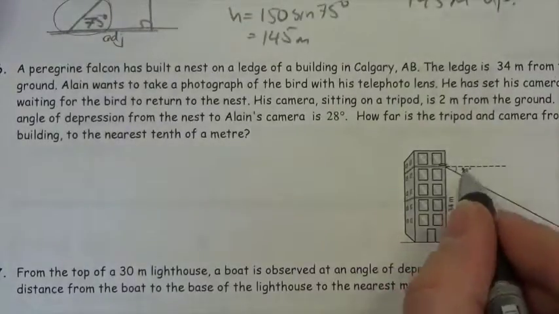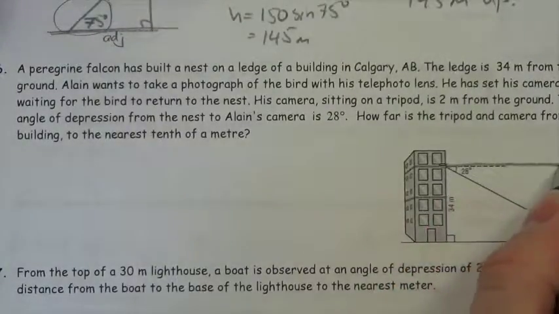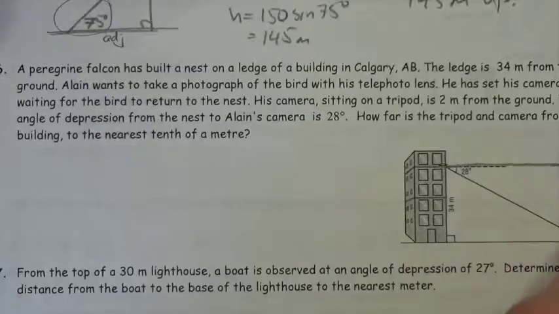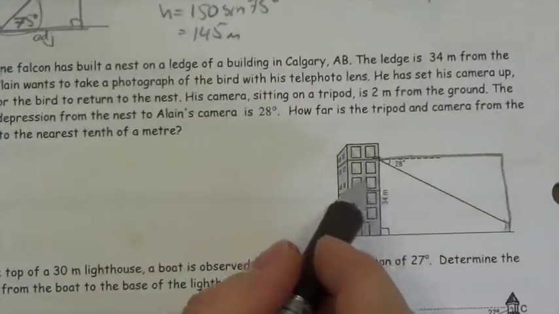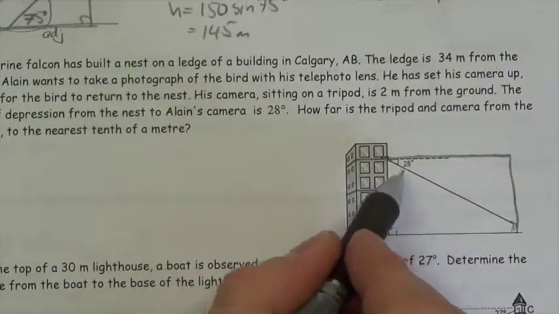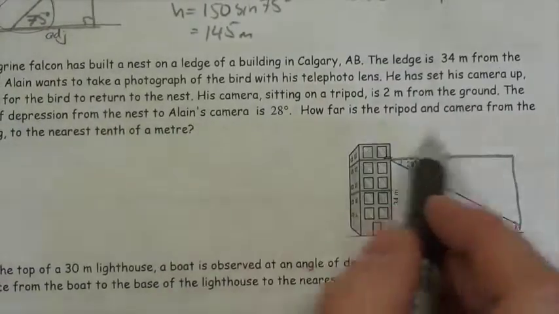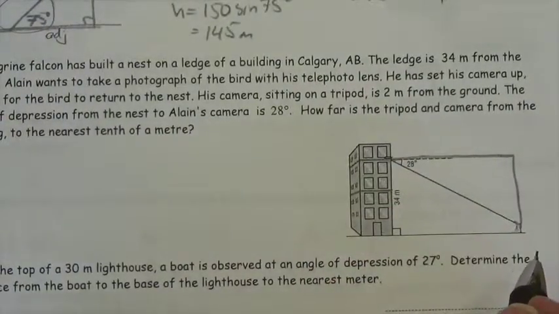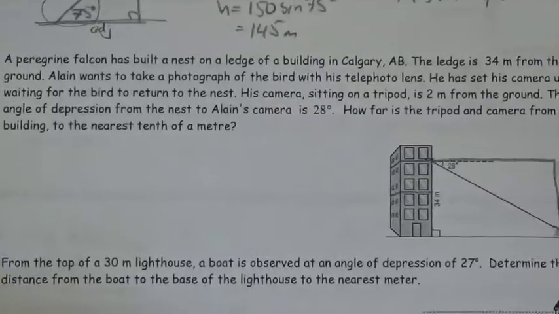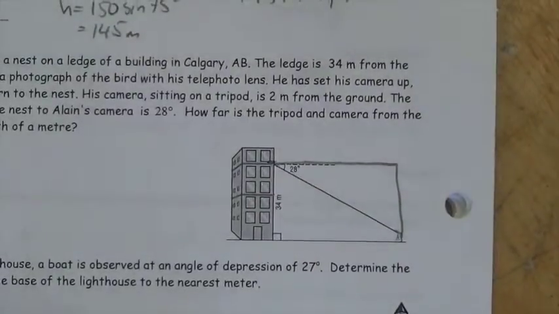Now, think about it like this. That's this triangle right here that we're building. Angle of depression is from the horizontal down. So there's my 28 degrees. The question is, how far is the tripod and the camera from the building to the nearest tenth of a meter? Well, let's take a quick look at this.